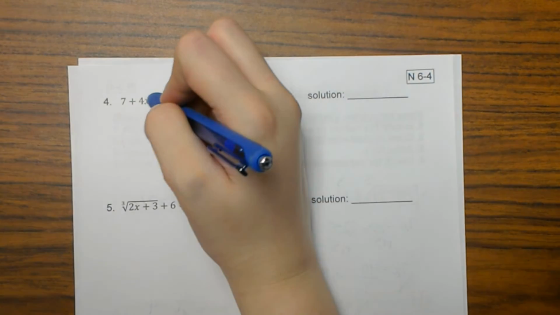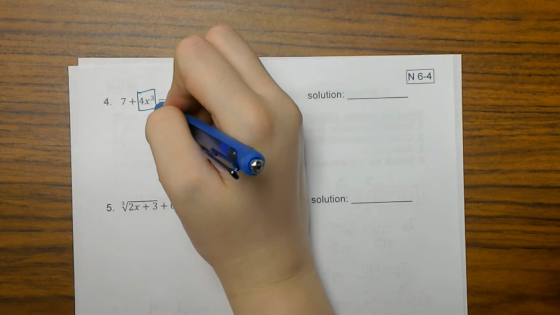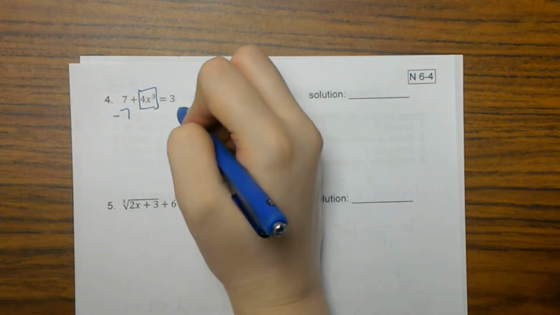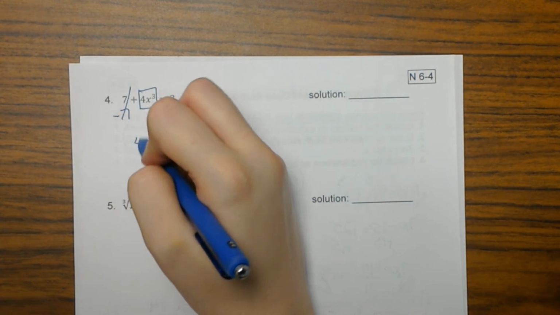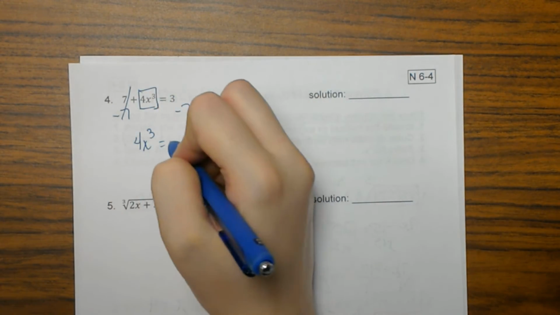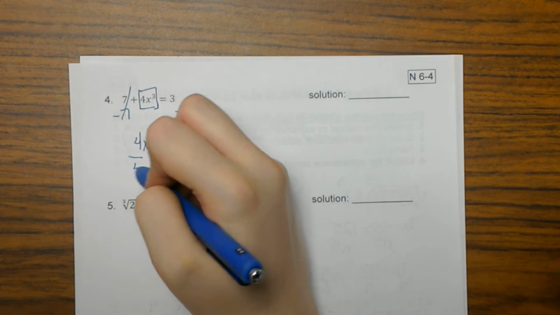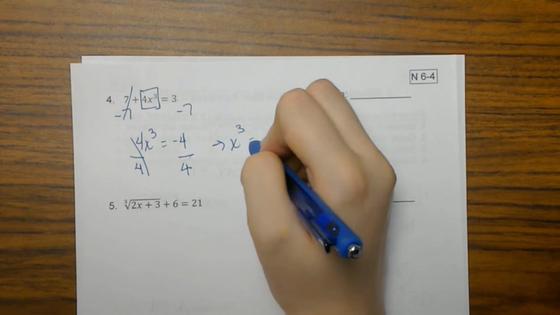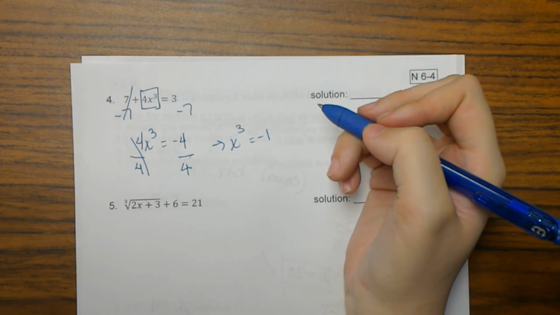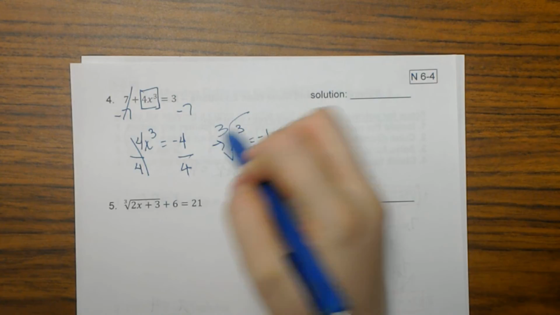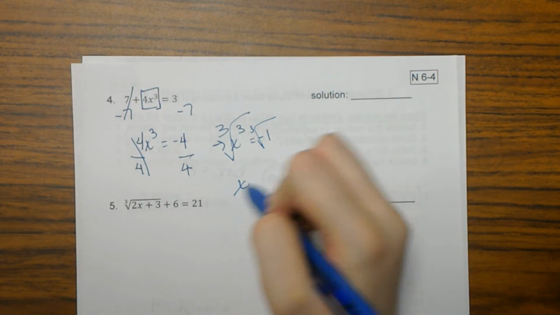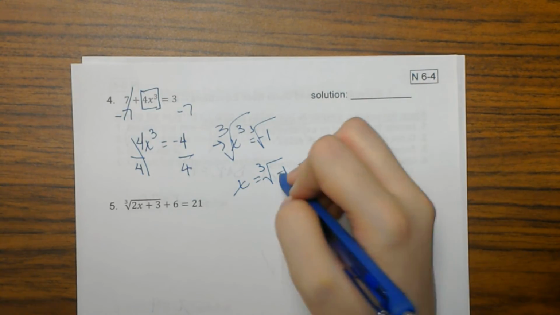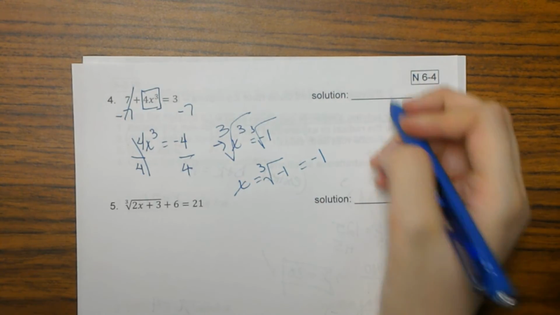In this one, I need this term by itself. So I'm going to subtract 7, and I get 4x cubed equals negative 4. I'm going to divide by 4. That gives me x cubed is negative 1. When I cube root both sides, I get x equals the cube root of negative 1. The cube root of negative 1 is negative 1.